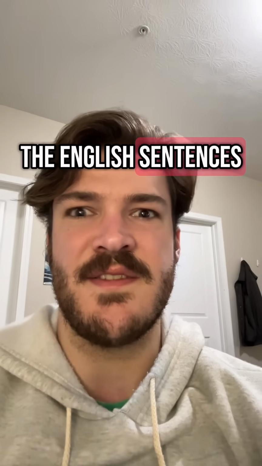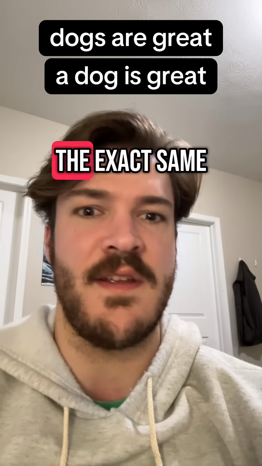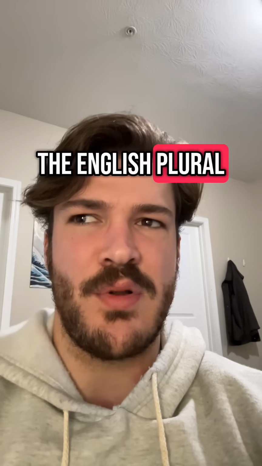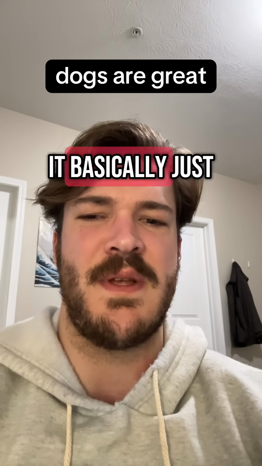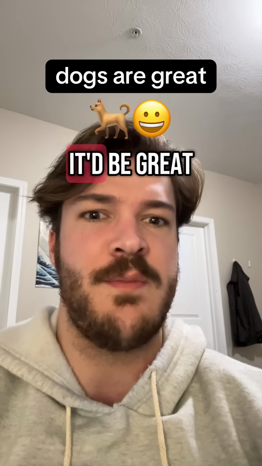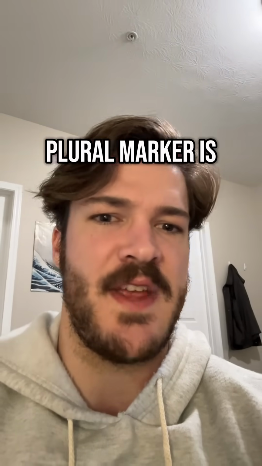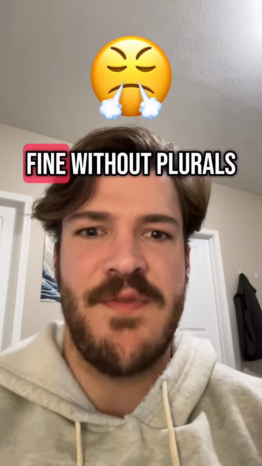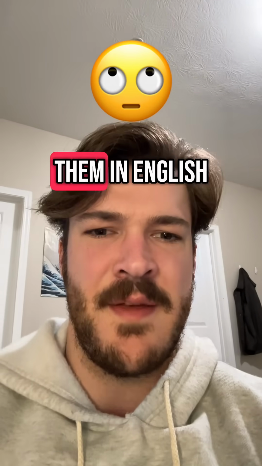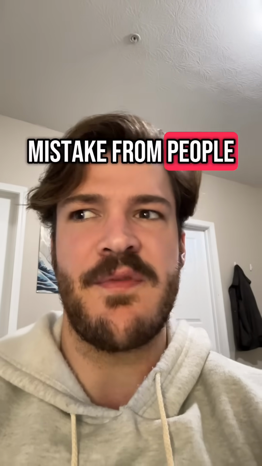But then the English sentences dogs are great or a dog is great are the exact same in Chinese. But when you think about it, the English plural sentence dogs are great doesn't really mean plural. It basically just means if I were presented with a dog right now, it'd be great. And that's basically the exact same thing as what a dog is great means too. So again, it's not like this plural marker is carrying much meaning here. So many languages like Chinese do fine without plurals, and it can seem a little redundant to learn them in English. And that's why it's a common grammatical mistake from people from China who learn English.